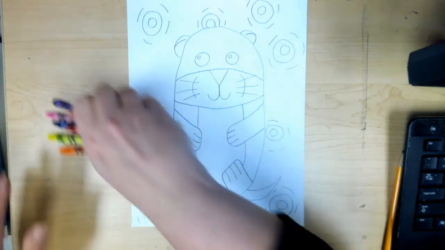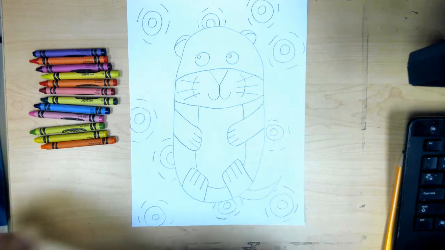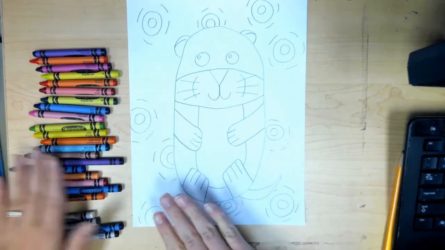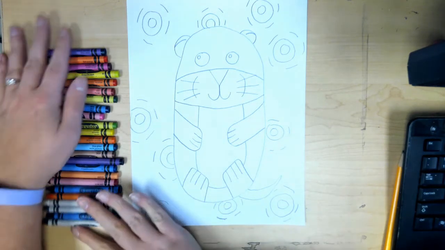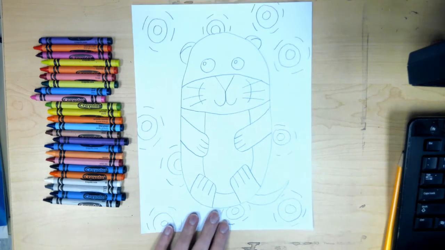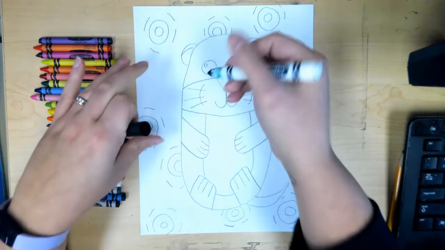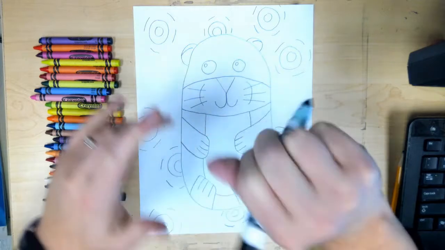So what I need, if you have them, is some crayons and hopefully some markers. If you don't have markers, instead you can just press hard with your crayon for the steps that I do with markers. So I'm going to start with markers. I'm going to outline the otter with black.